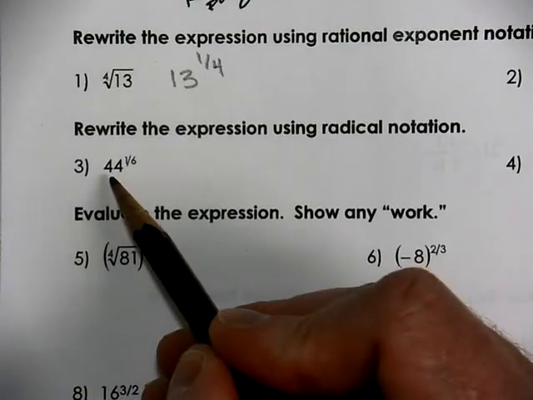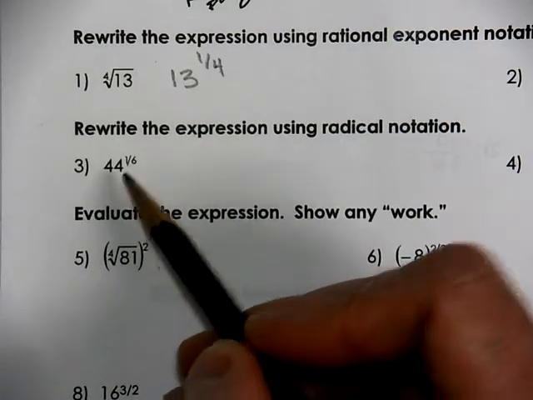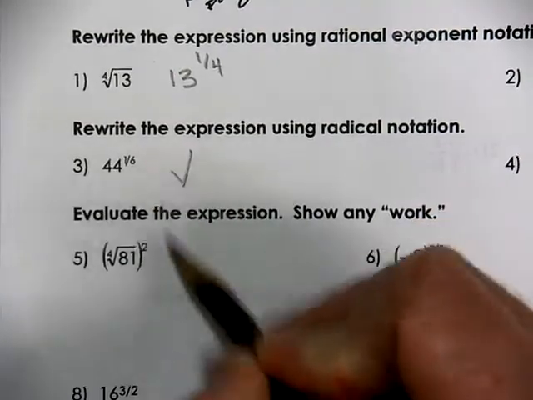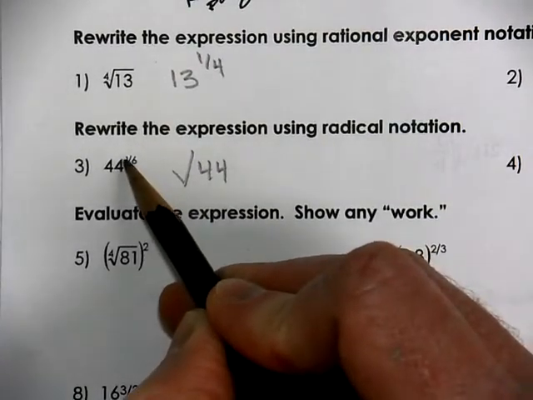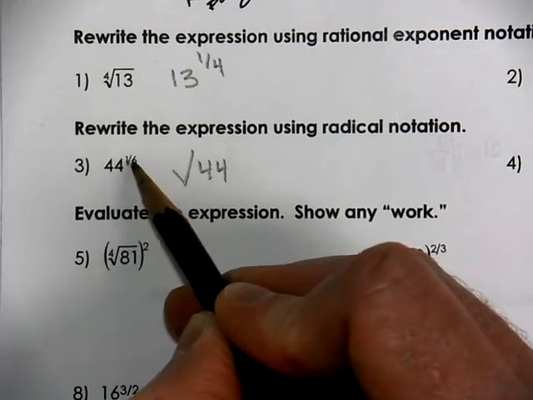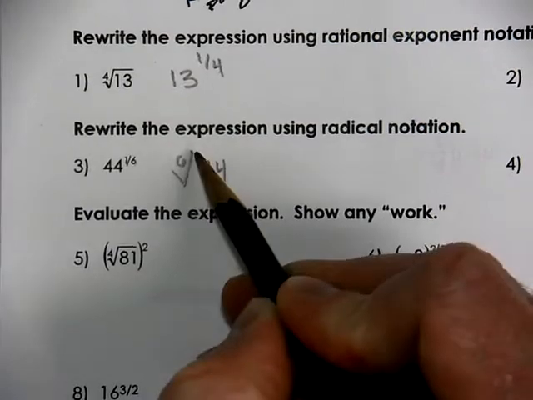Now we'll do this one in the reverse order. We'll write it in radical notation. That means we're going to use a radical with the 44 on the inside. Because the exponent has a denominator of 6, the index is a 6.